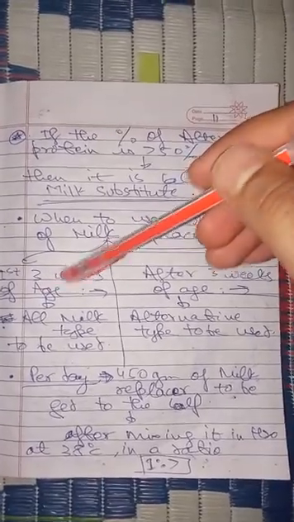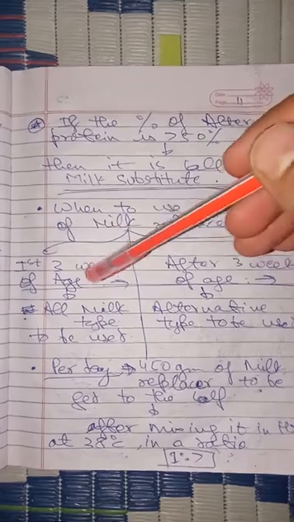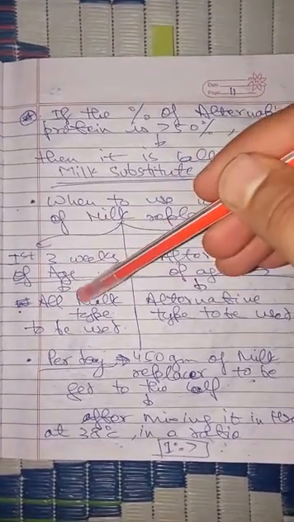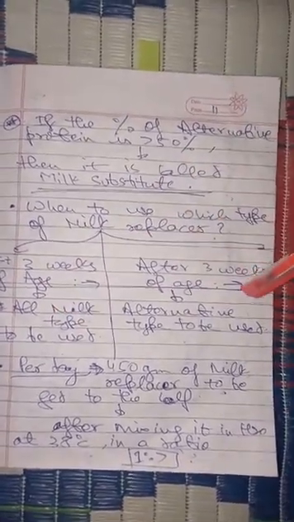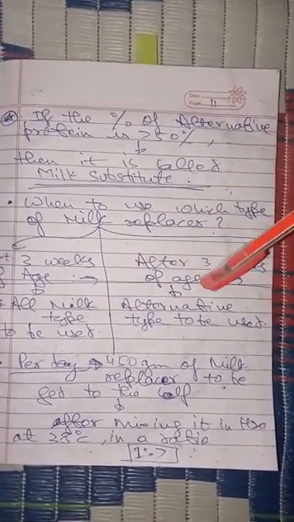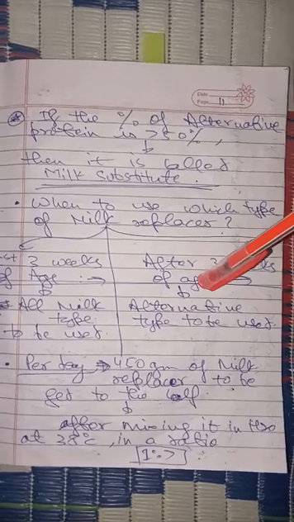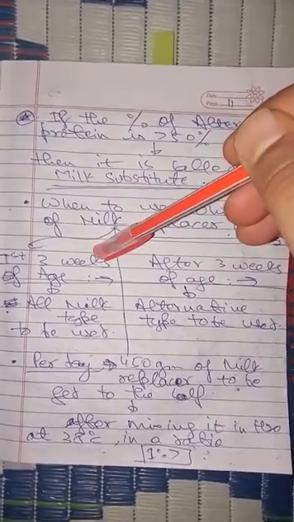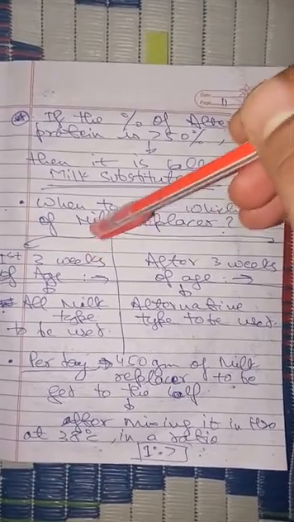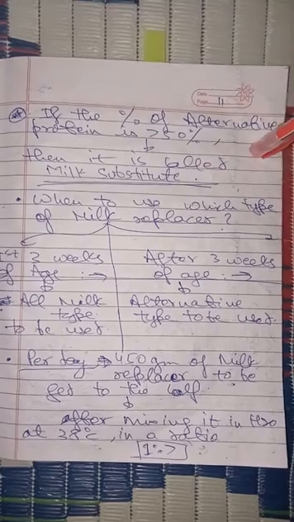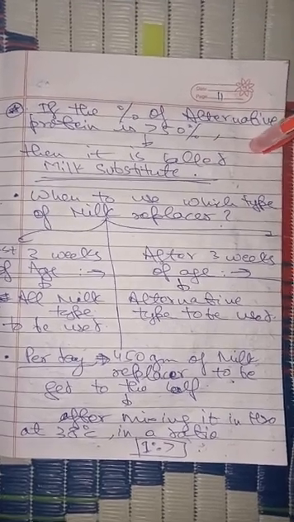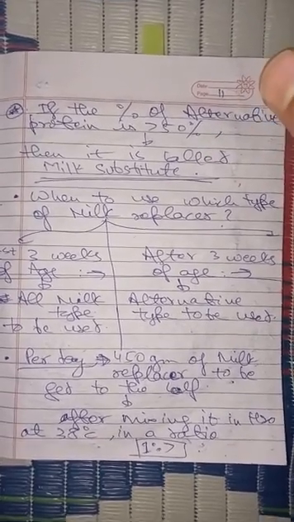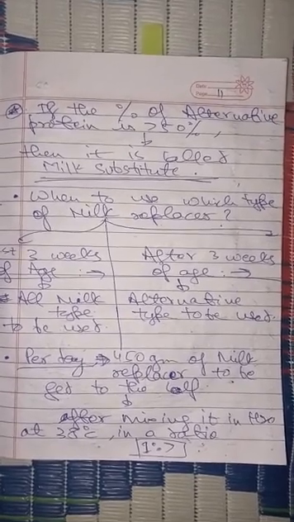Now, when do we use which type of milk replacer? In the first 3 weeks of age we should feed only the all milk type of milk replacer. After 3 weeks of age you should feed the alternative type of milk replacer. Why specifically 3 weeks? Because rumen development takes place from 3 weeks to 3 months. Up to 3 weeks of age, the calf is generally considered a non-ruminant.